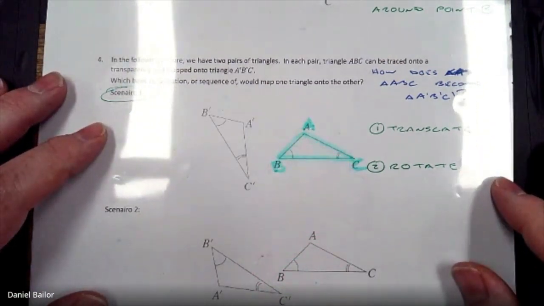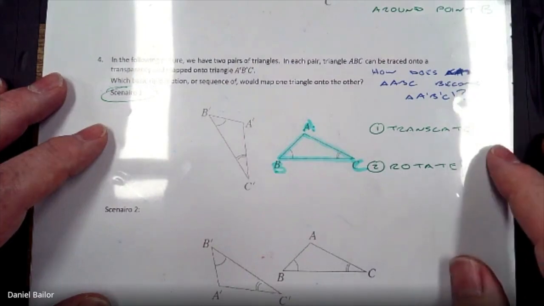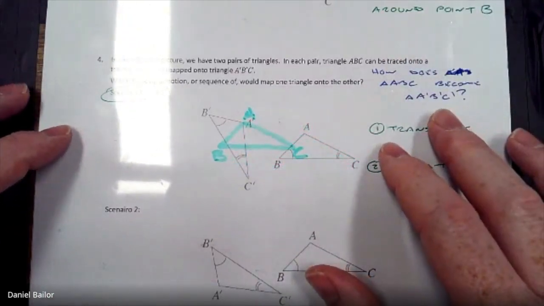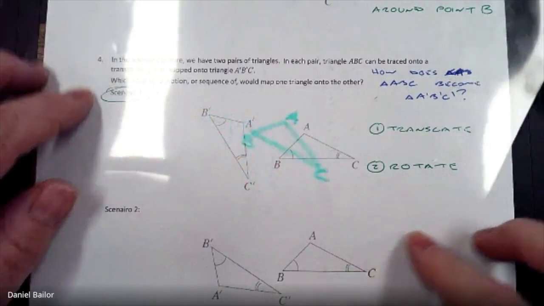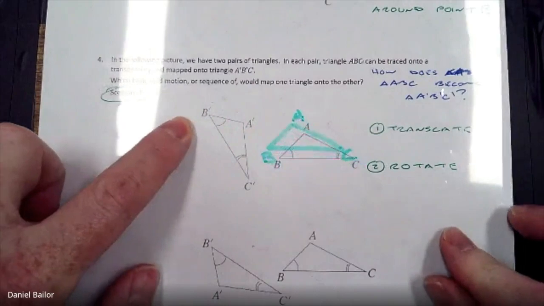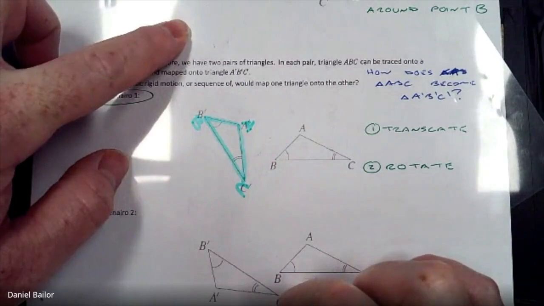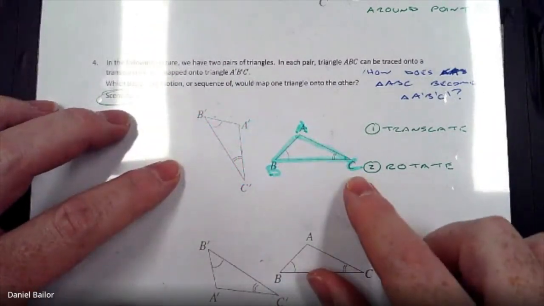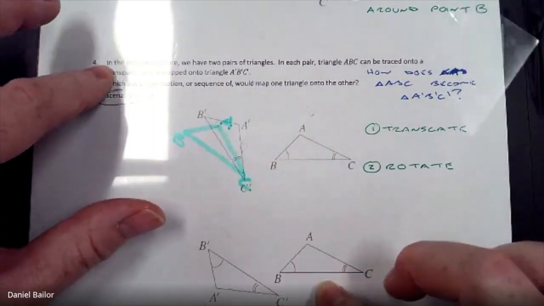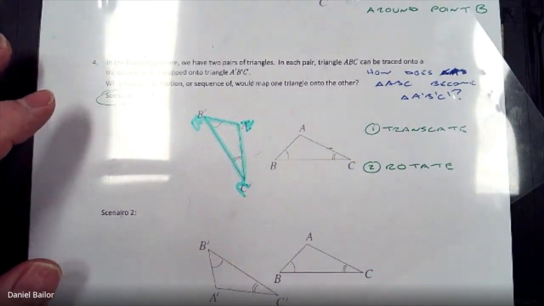Now, this is where different people might have different answers. Watch what I can do. When I translate, if I connect A and A prime, I can do that and spin around A. Or if I start here and I slide and I look at the B's, I go B to B prime, and then I spin around B prime. Or I can connect C and C prime and slide that way, and then I spin around C prime. So if you'll notice, you have really three different choices.